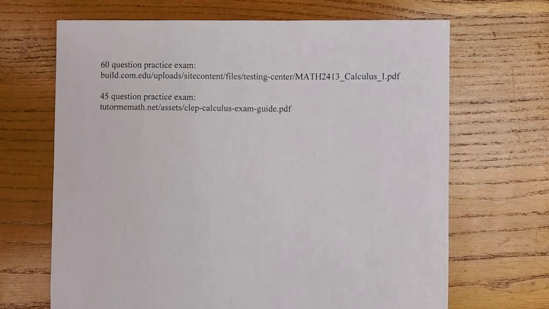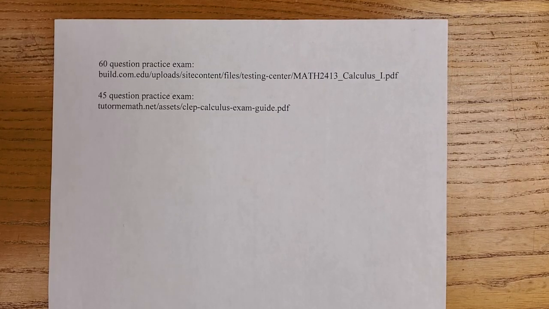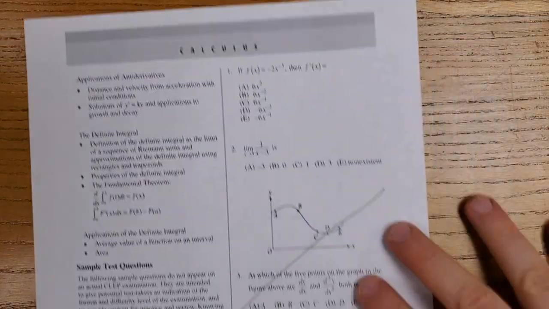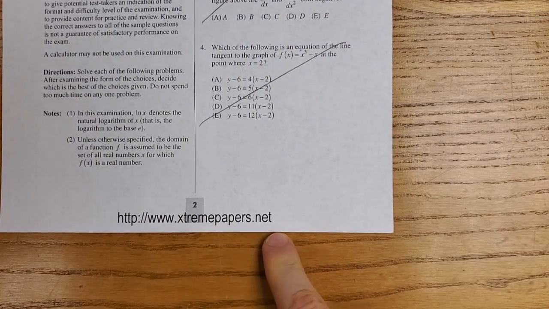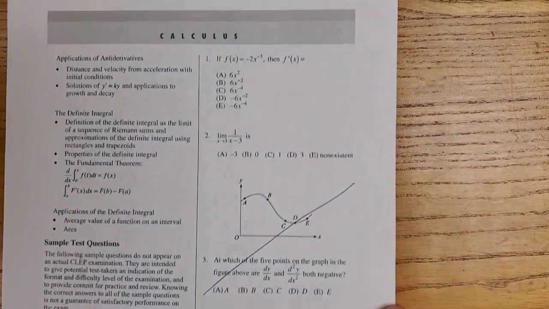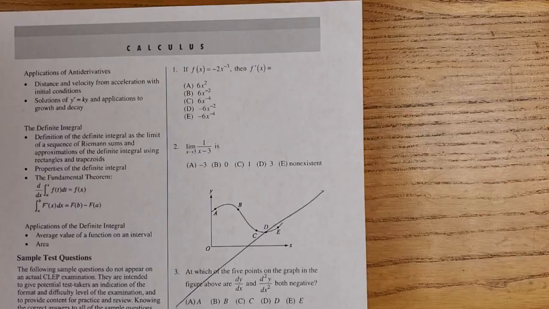Again, are these links still good at this point or not? I don't know. They may or may not still be there to download. I can't promise that, but we are going to get into it. So we know this is the other test because somebody marked extremepapers.net at the bottom of each page. That's not even where I got it from. It may be where they got it from.